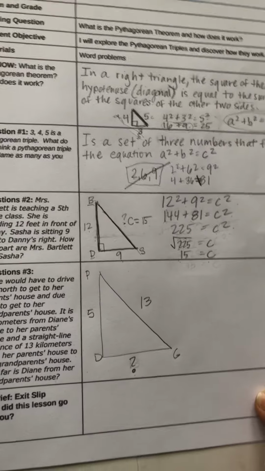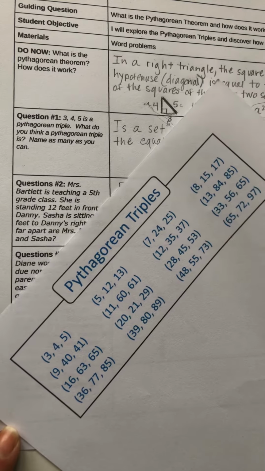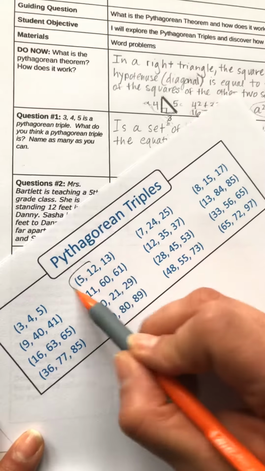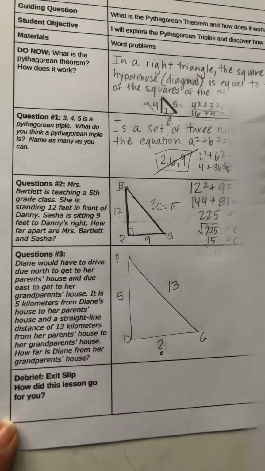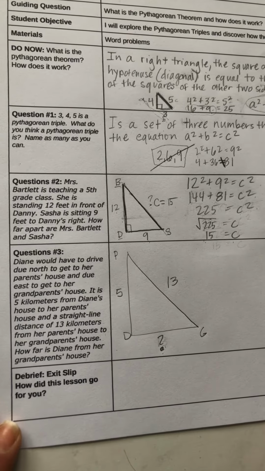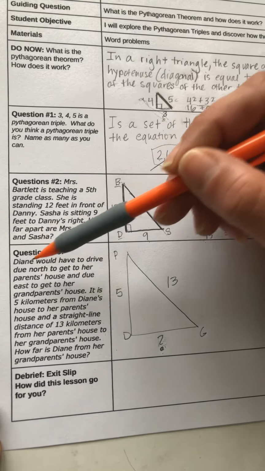Okay, so this next one is actually listed on here, but we're going to prove it mathematically. It is this one right here. Your answer is going to be 12, but we're going to prove it mathematically. So Diane, this one is tricky. Diane would have to drive due north.